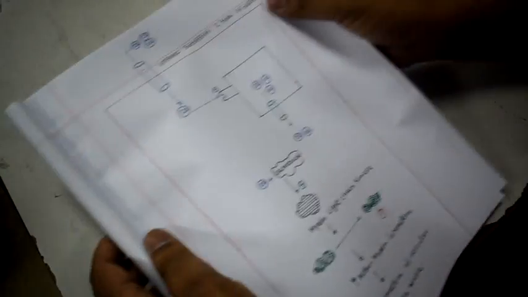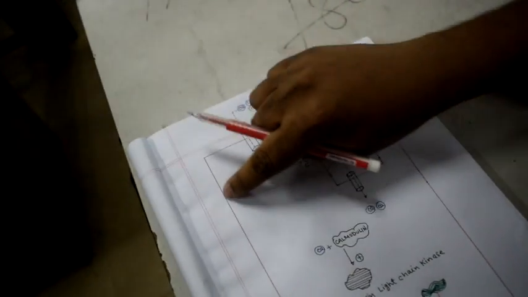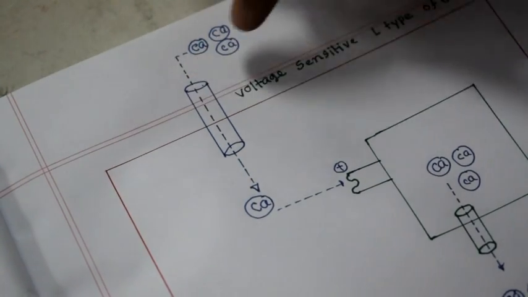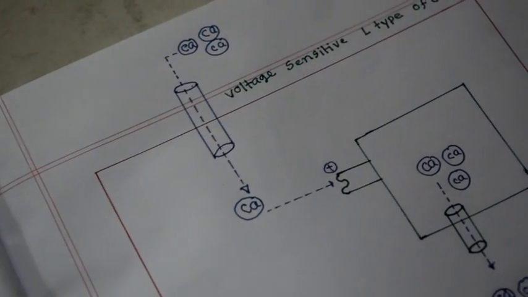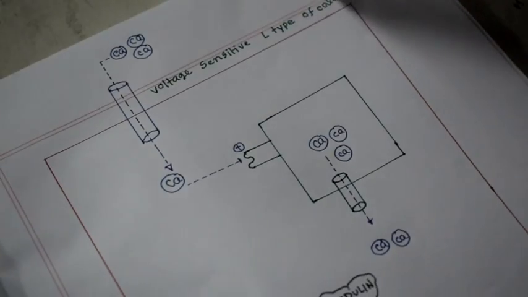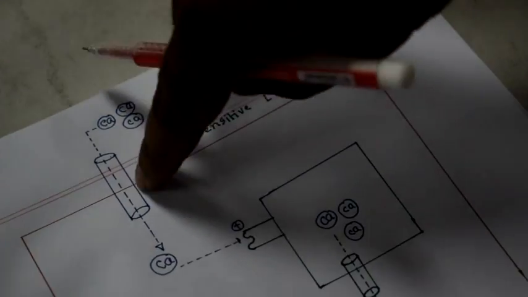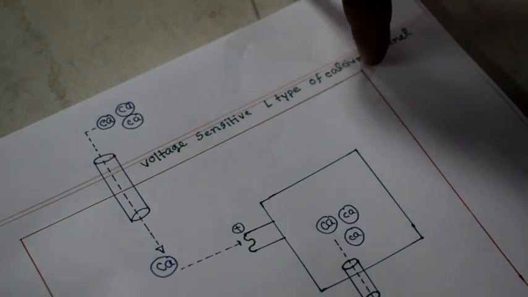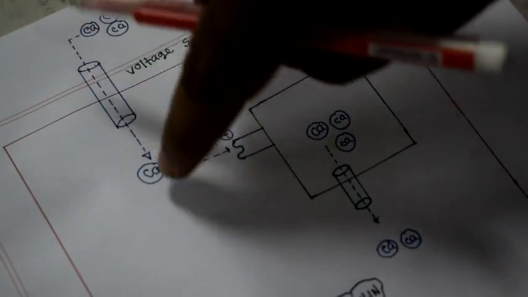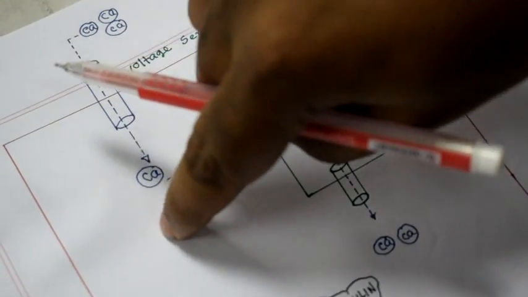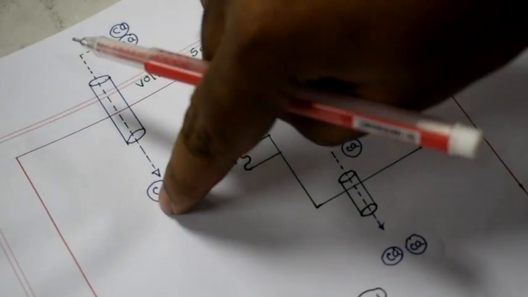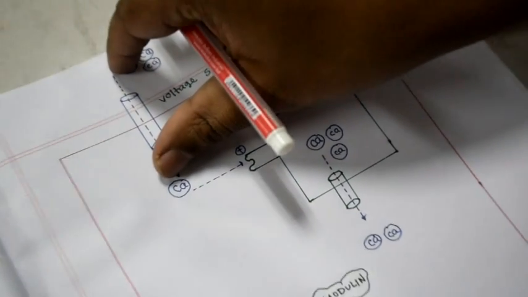When vascular smooth muscle is stimulated, there is opening of the voltage sensitive L type of calcium channel. So the first event is opening of the voltage sensitive L type of calcium channel. When it opens, as extracellular fluid calcium concentration is more than the cytoplasm, calcium flows from extracellular fluid into the cytosol, because there is a concentration gradient.